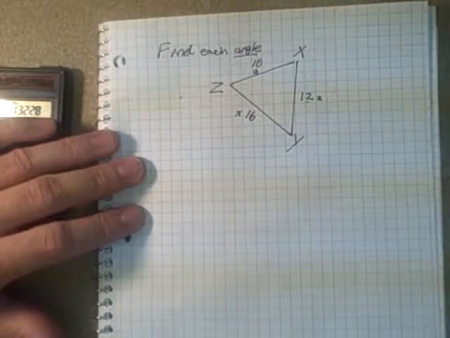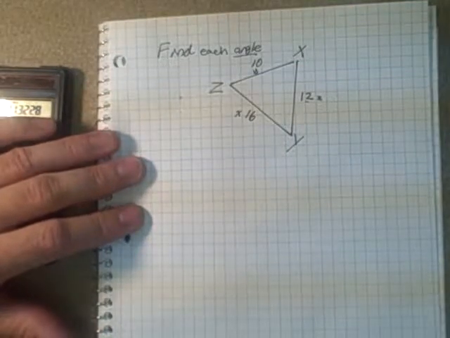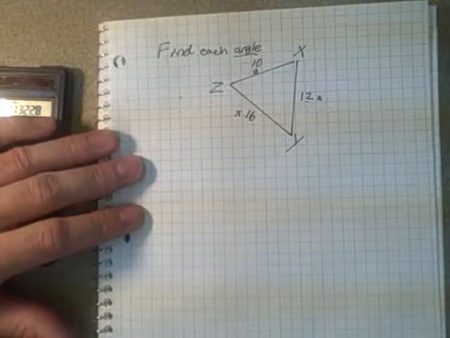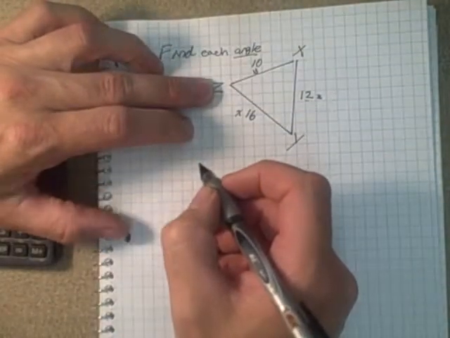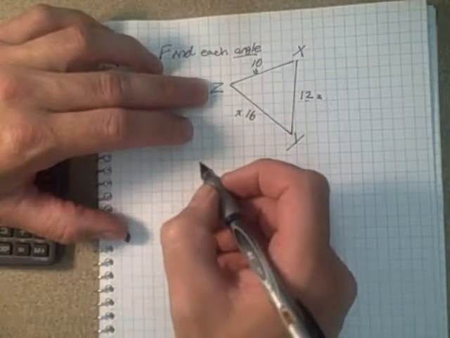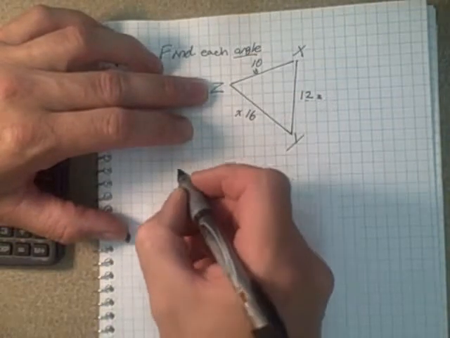Now we're going to apply the cosine law. We're going to try to figure out angle z.